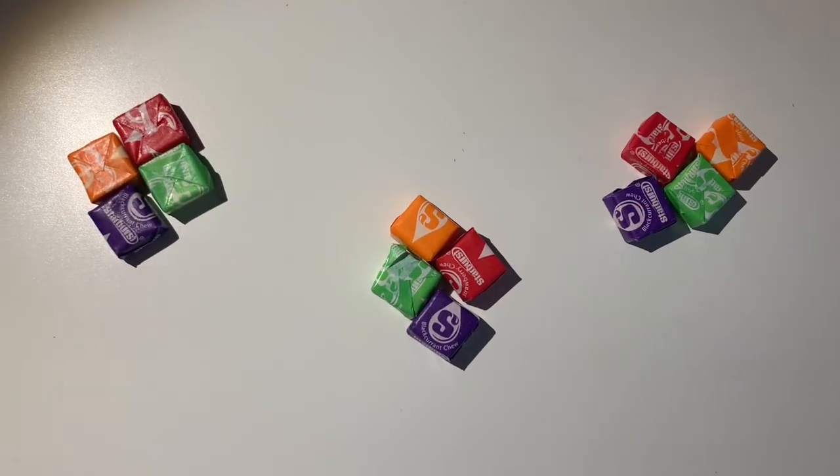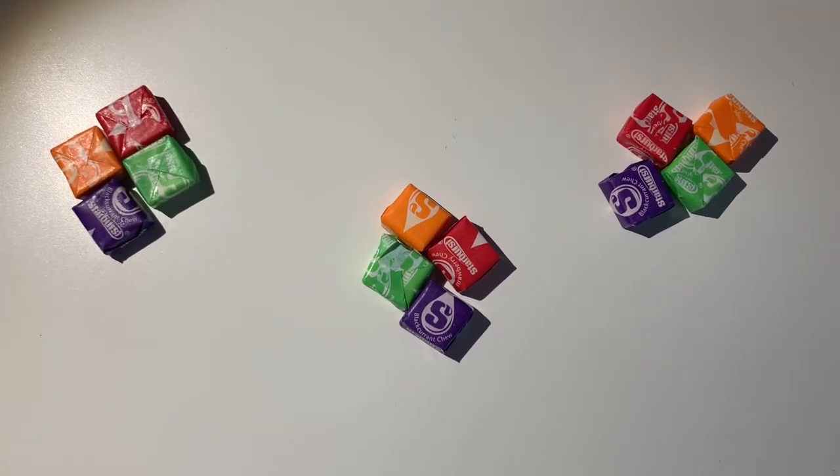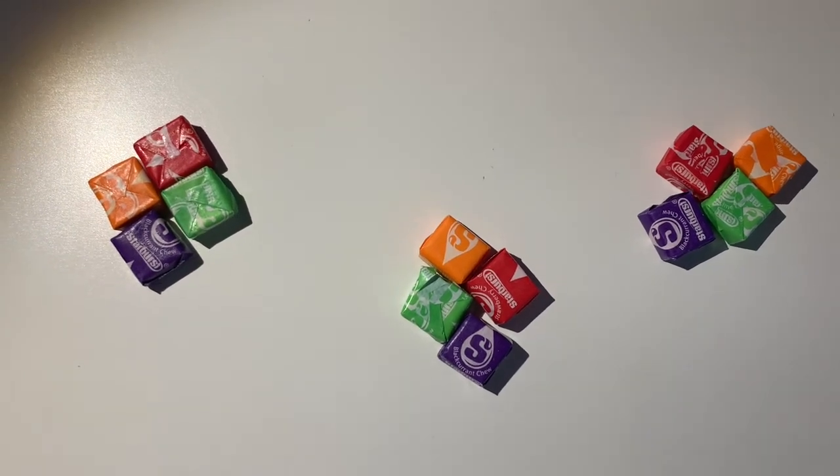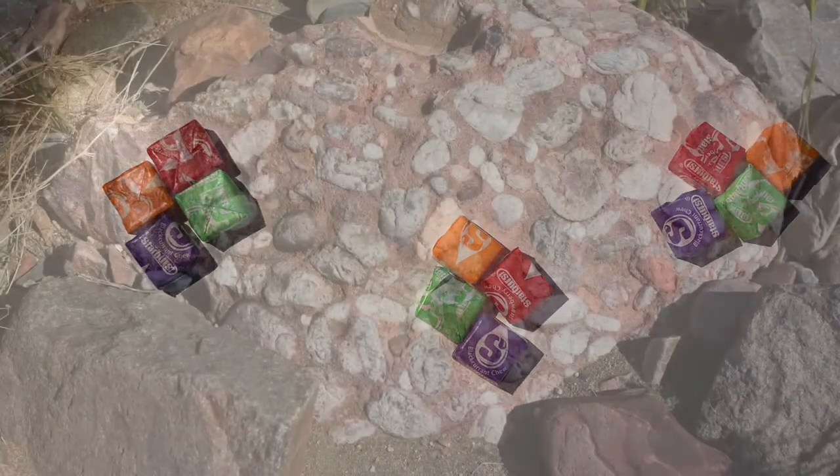So 3, 2, 1. Transformation complete. So we're going to be using some starbursts to help us learn about the different types of rocks and think about how they're formed. So we're going to use 4 starbursts for each type of rock, and I'm keeping the colours the same for each one so that you can see what happens to them.